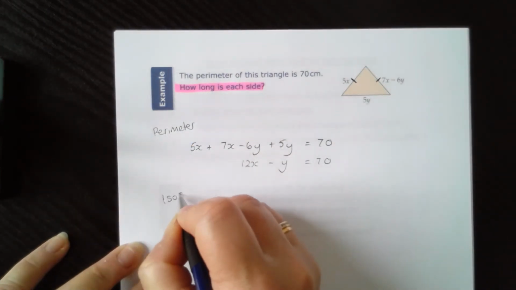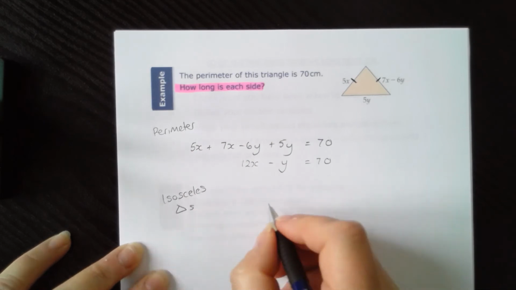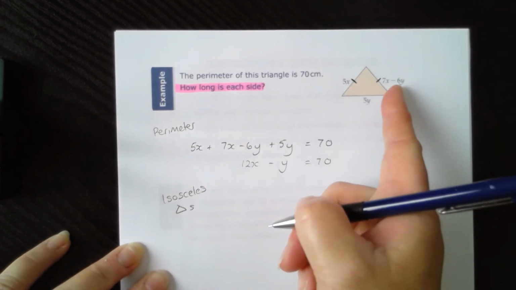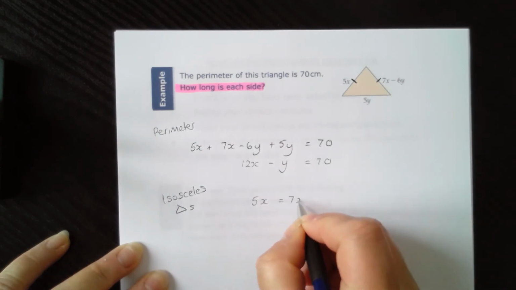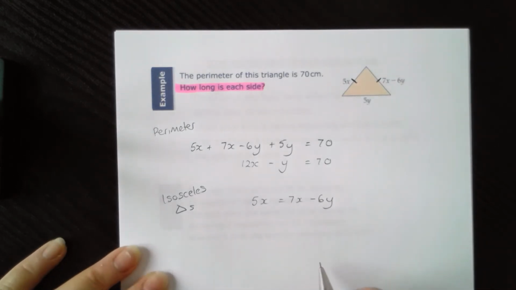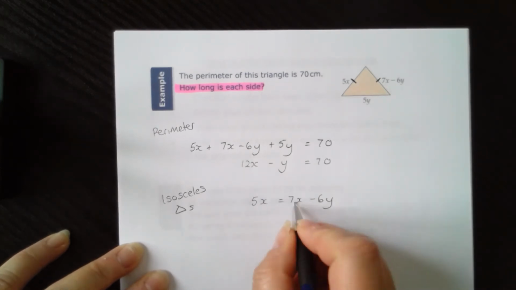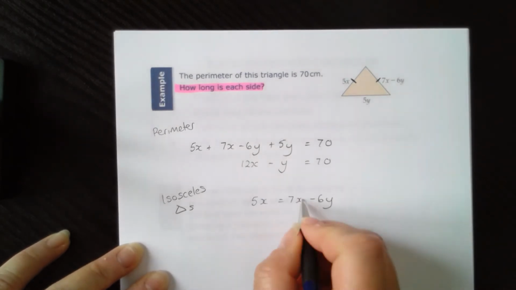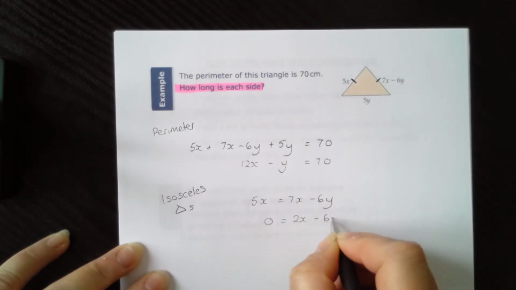And using the fact about isosceles triangles, we know that this side is equal to this side. 5x is equal to 7x minus 6y. And put that into the form that we've been used to seeing, where the x's and the y's are on one side and the numbers are on the other, and we end up with nothing is equal to 2x minus 6y.